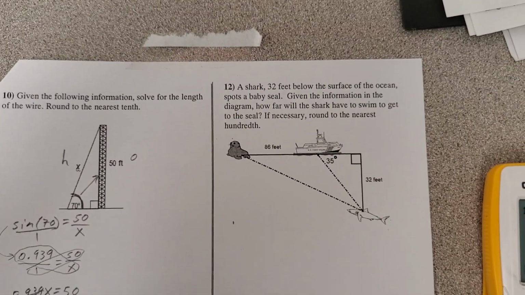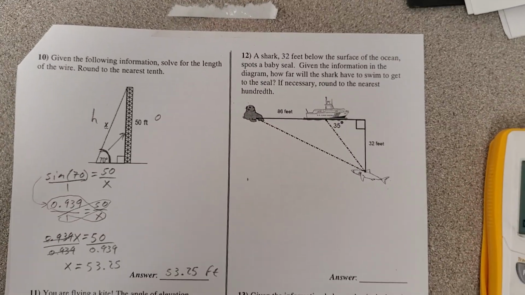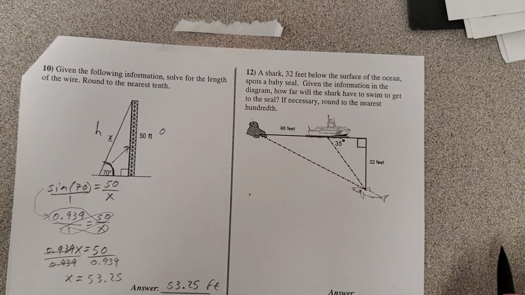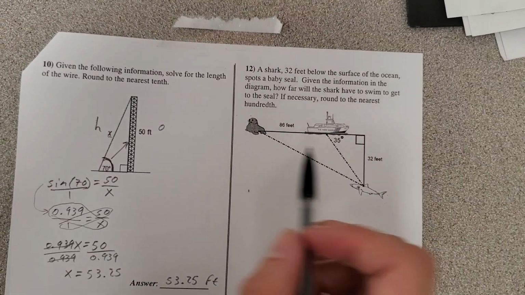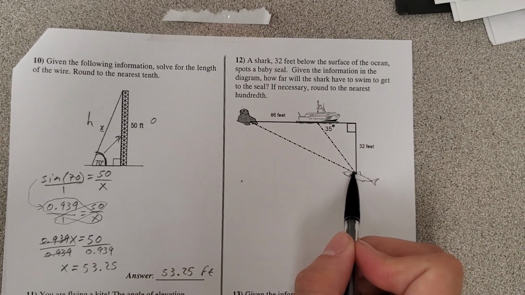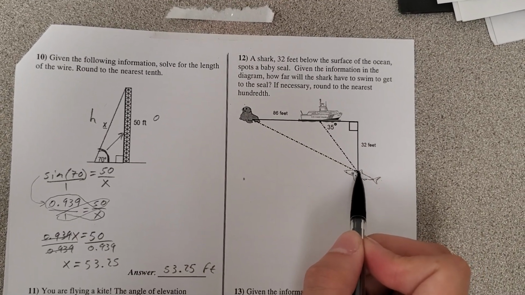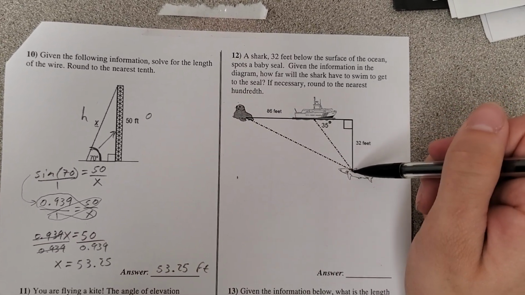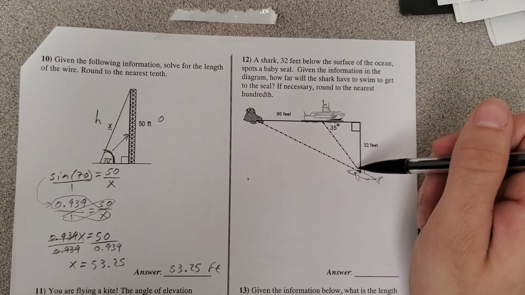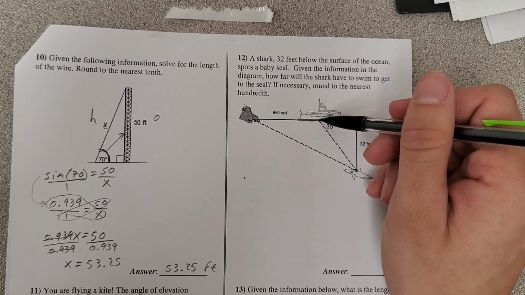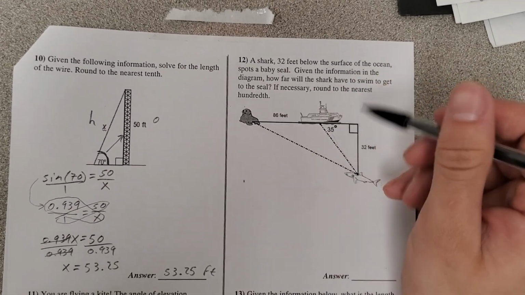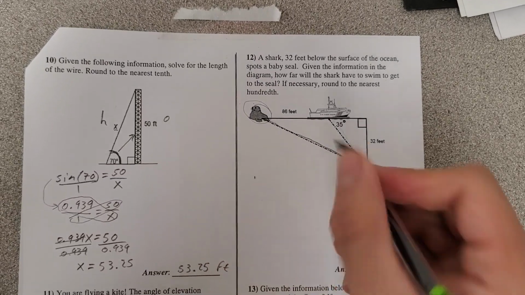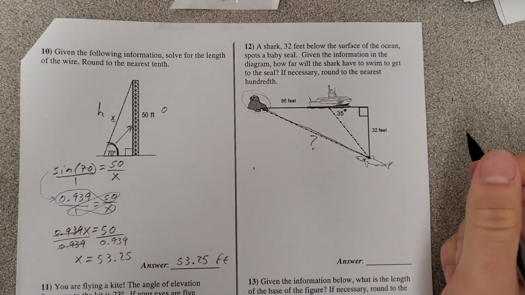Let's go to 12. 12 is also a little bit complicated. You might need some kind of intuition to figure out how to do this one. But pretty much here's the idea. We want to figure out how long the shark is going to have to swim to get to the seal. And of course, the shark is not going to swim up and then left, and it's not going to swim through this little pathway and then left again. No, it's going to go straight to the seal. So we want to know this length. This is the one length that I want to figure out.